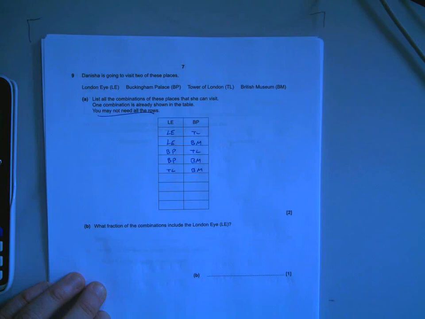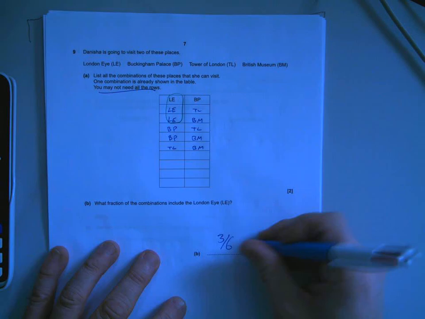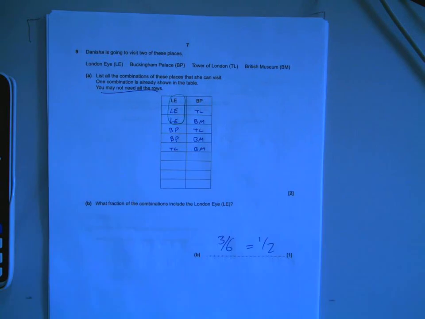What fraction of the combinations include the London Eye? So the top 3, and there's 6 altogether. And the examiner, in this case, will let you have 3 out of 6, and will also let you have a half because it doesn't say anything about giving the simplified answer.